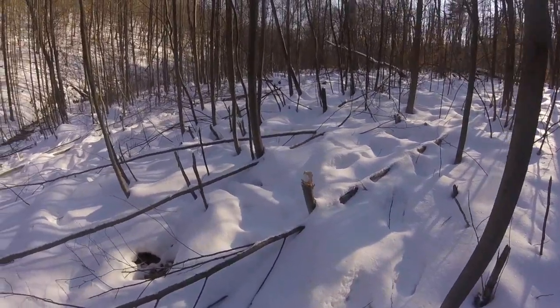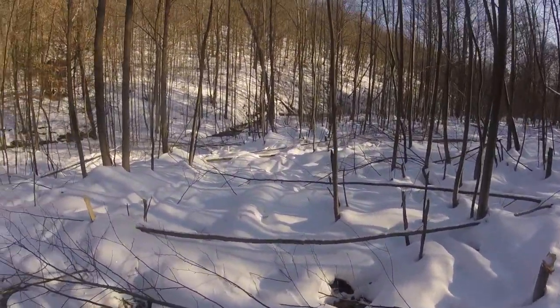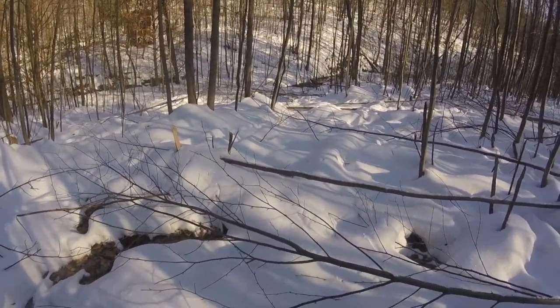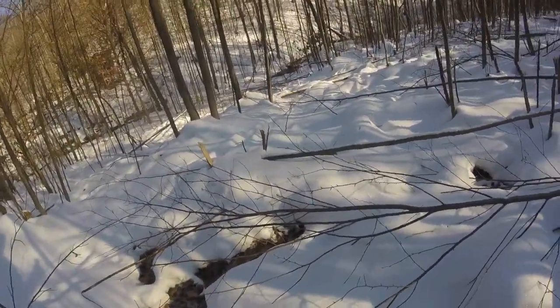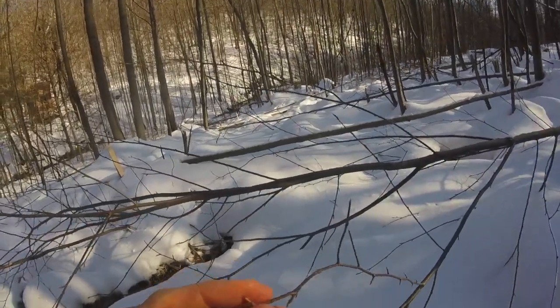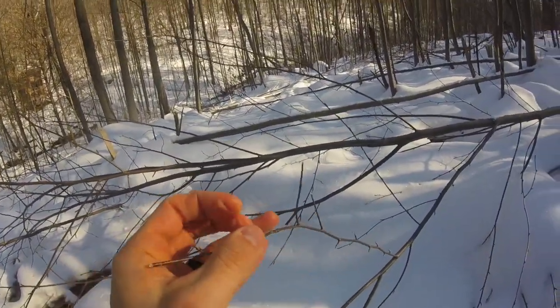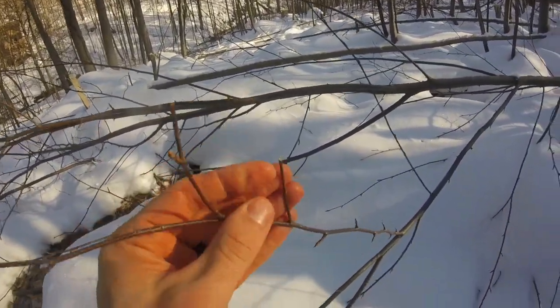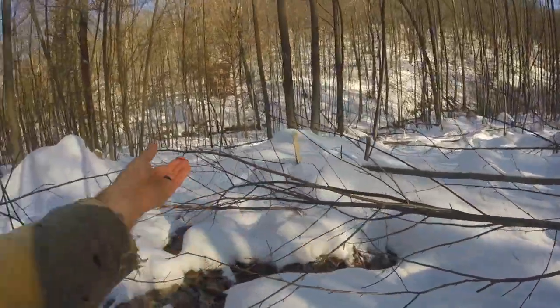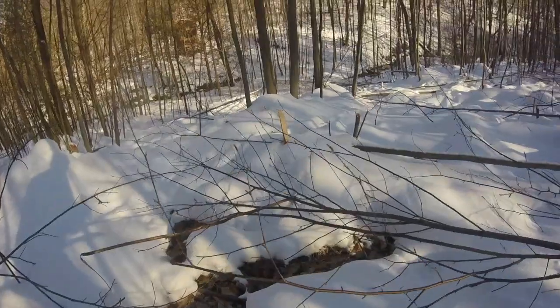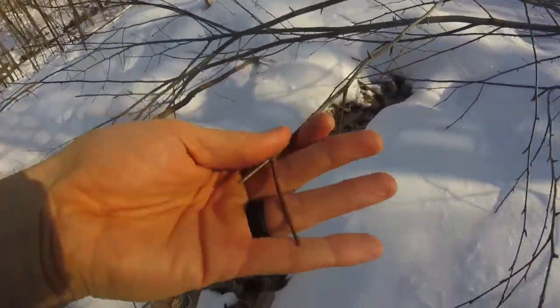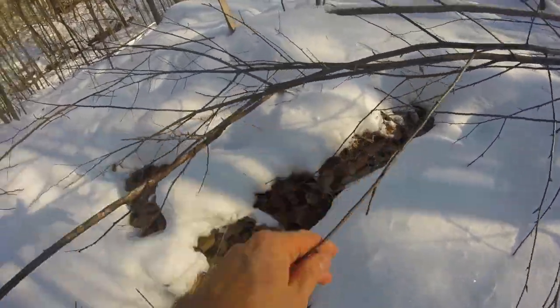So last week I came in and cut a bunch of these down, and let's just see if the deer have been eating them. This is a birch, and the buds are all nipped off. Pretty cool. So it works. The deer are coming in, and this is what's going to keep them alive this winter. All bit off.